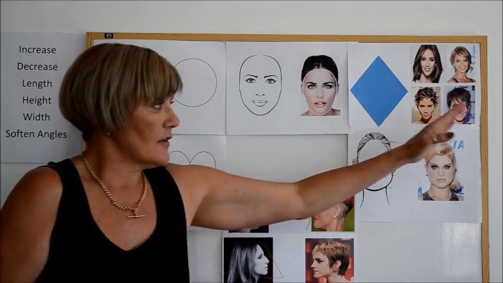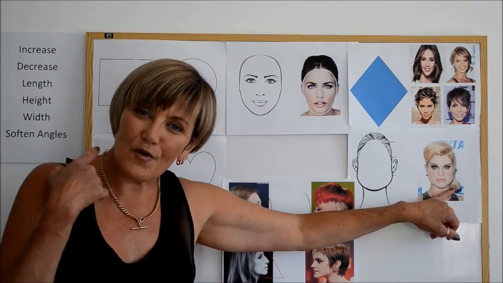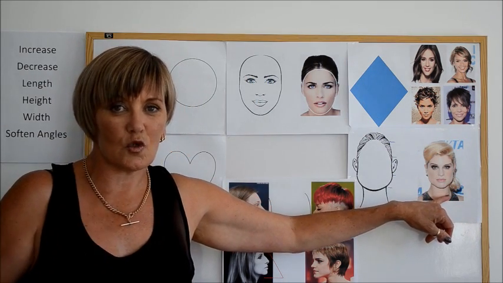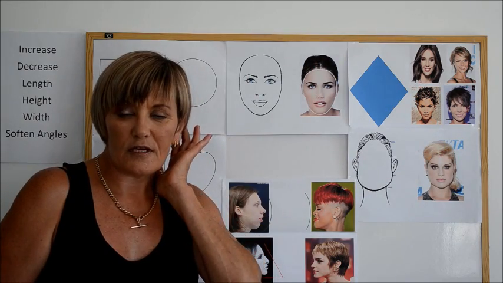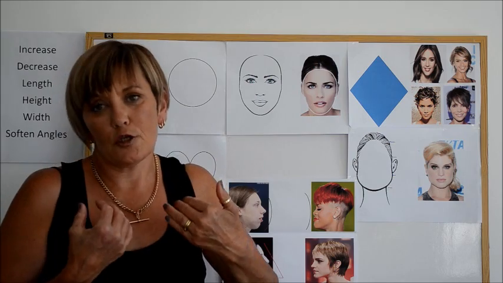the ear. And in these images, you will see that they've actually created an element of width at the jawline or softness at the jawline by placing the fullness behind the ear. So that's not shrouding the jawline too much.